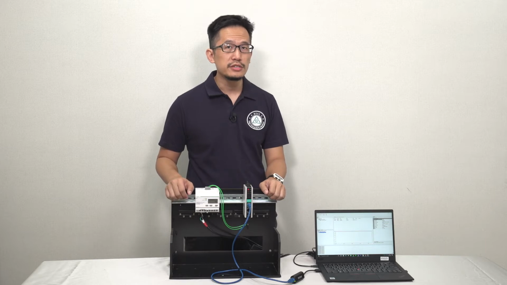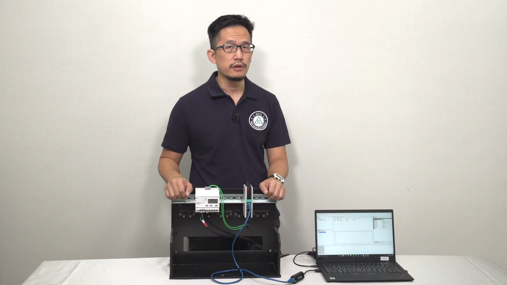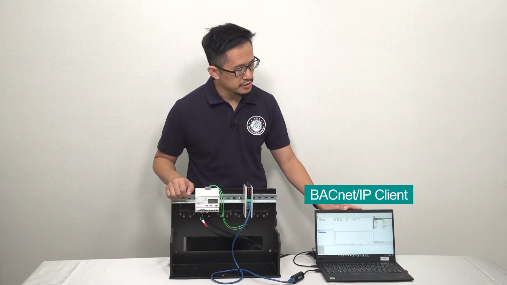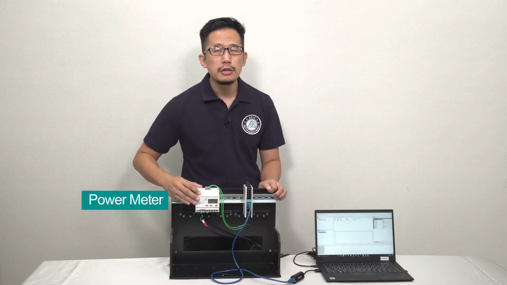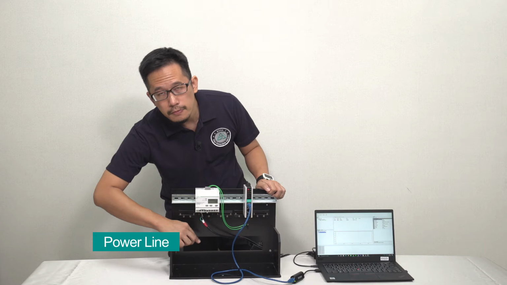Integrating Modbus devices into your BACnet IP network can be a challenge due to the different protocols involved. Here we have a BACnet IP client simulator running on this PC, and we have a power meter that measures the usage and the quality of the power coming through this power line.